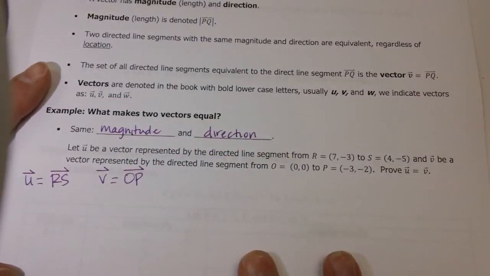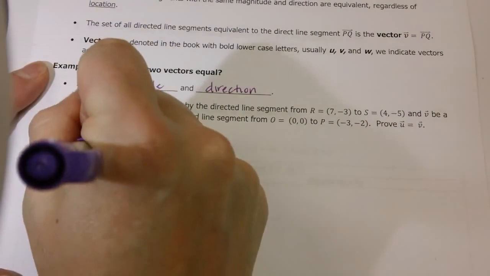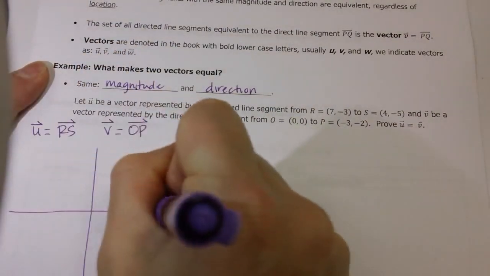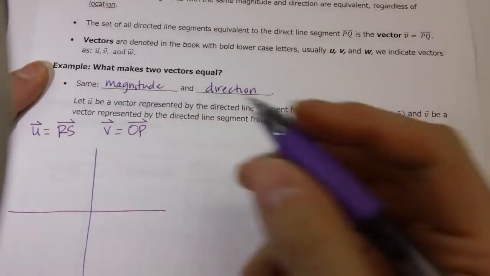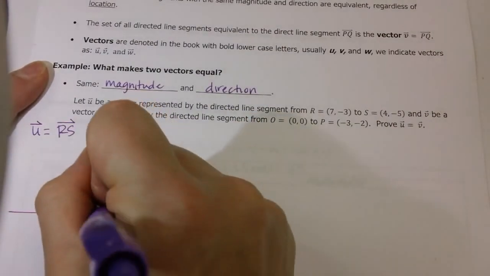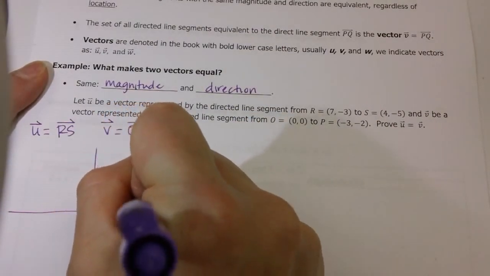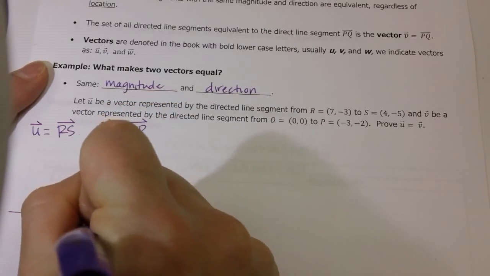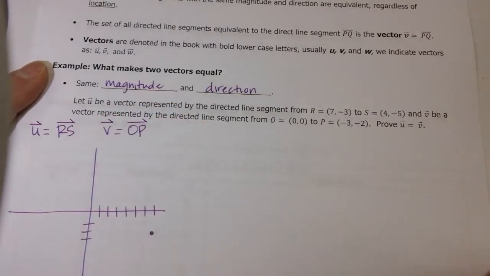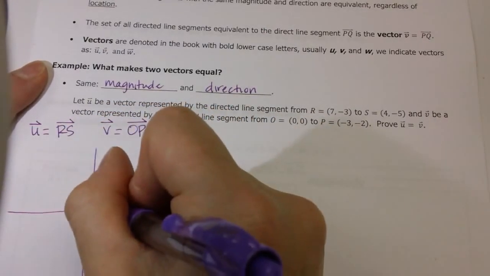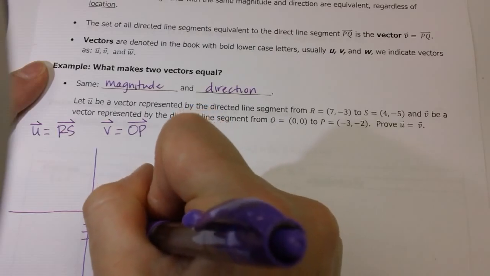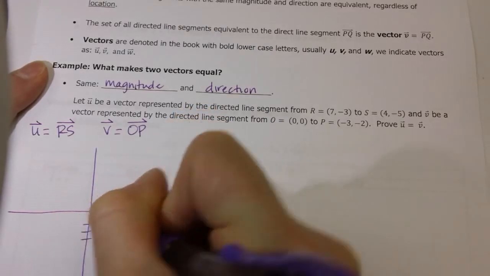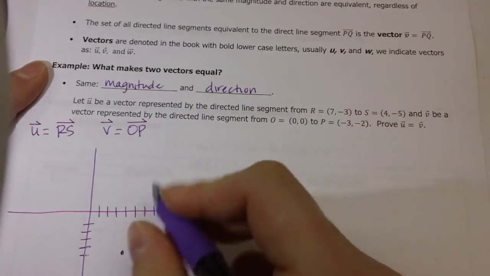If we were to graph these two vectors, RS is from (7, -3) to (4, -5).